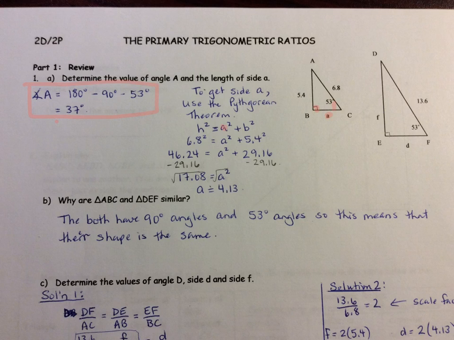Now, these two triangles that I have, ABC and DEF, are similar to each other because they both have 90-degree angles and they both have that 53-degree angle in the corner. By default, angle D, if I were to calculate it, would equal 90 degrees minus 53 degrees, which is the same calculation we used for angle A. So these two triangles have exactly the same shape because their angles are the same. Okay, so we know that they're similar because of that.